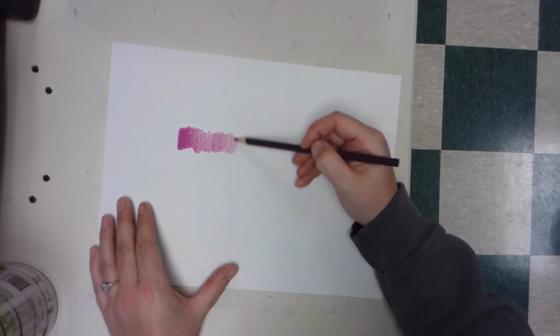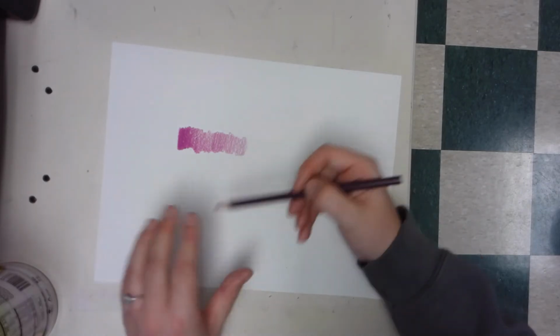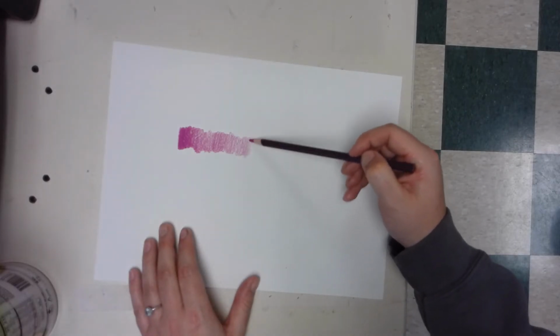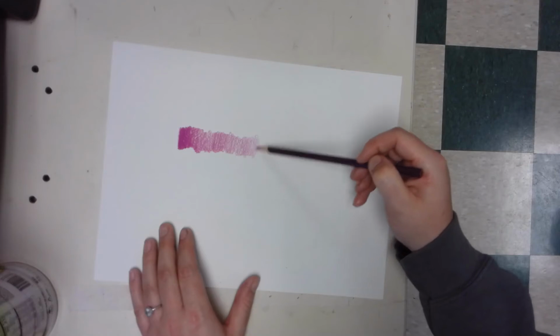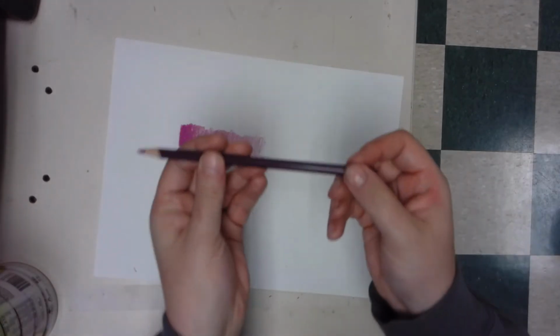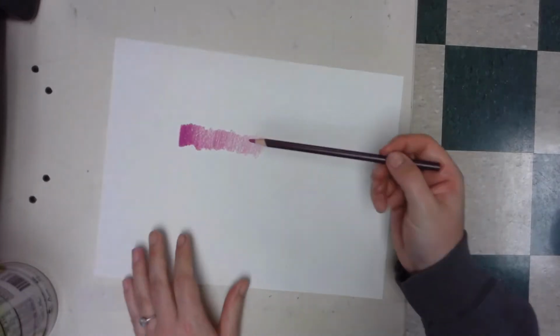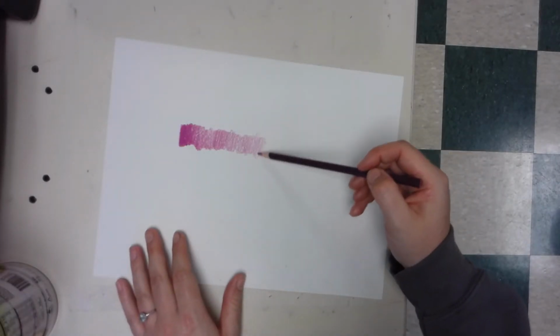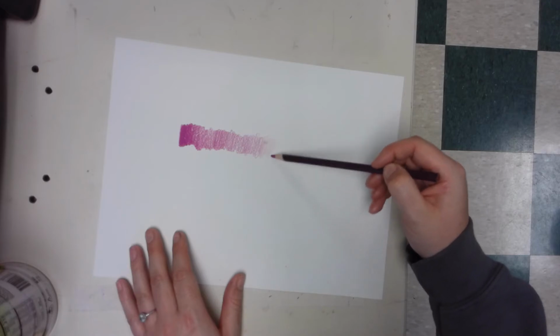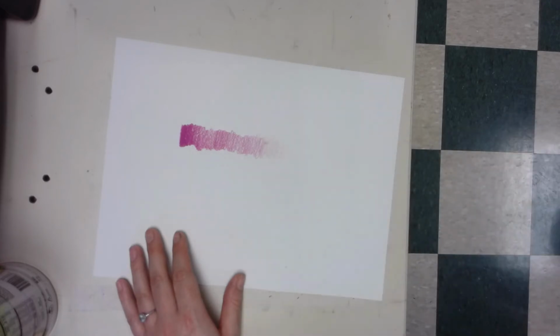So see how it's already kind of lightening it up? If I go all the way to the end of the pencil, it's really hard for me to press firmly. It forces me to be really light. So sometimes if I'm struggling with that, I'll push my hand back on my pencil on purpose so I can keep it really light until I get to the point where it just kind of blends in with the paper. Something like that. So this is what we call a value scale.